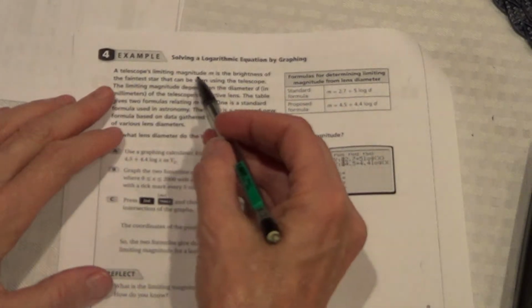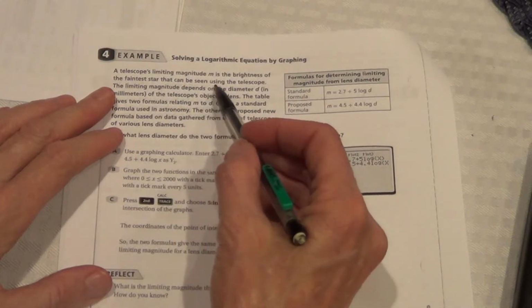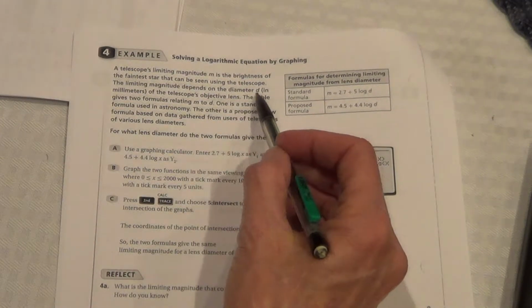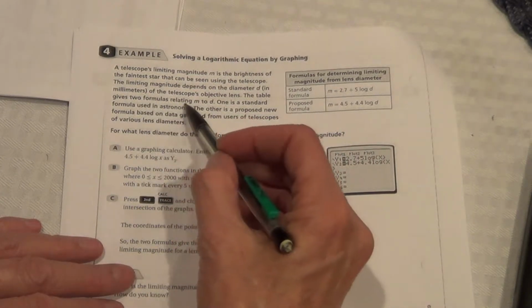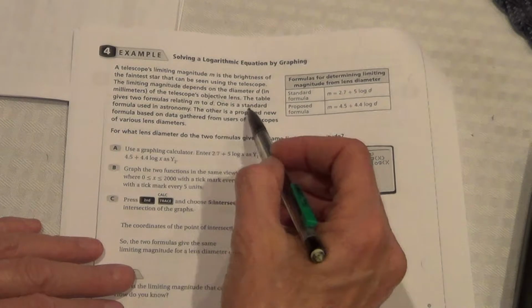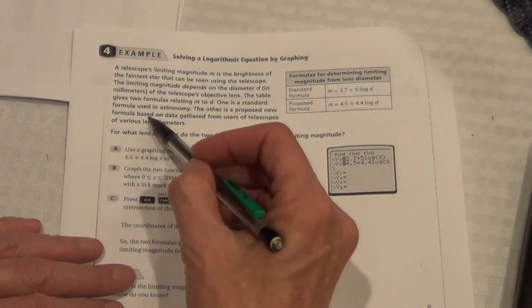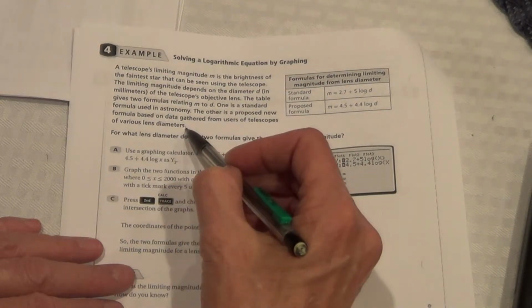A telescope's limiting magnitude, m, is the brightness of the faintest star that can be seen using the telescope. The limiting magnitude depends on the diameter of the telescope's objective lens. The table gives two formulas relating m to d. One is a standard formula used in astronomy, the other is a proposed new formula based on data gathered from users of telescopes and various lens diameters.